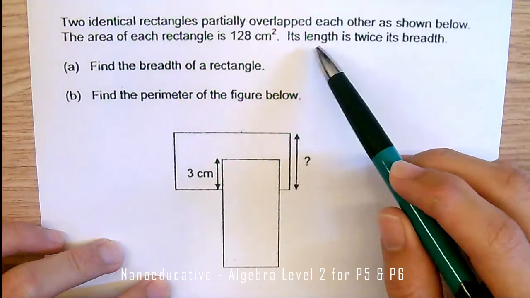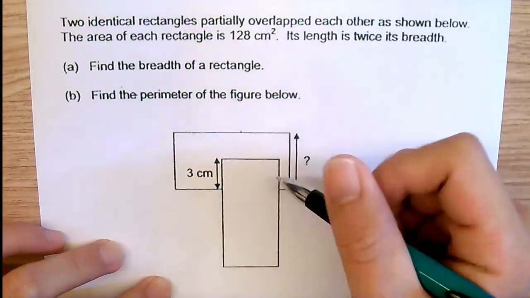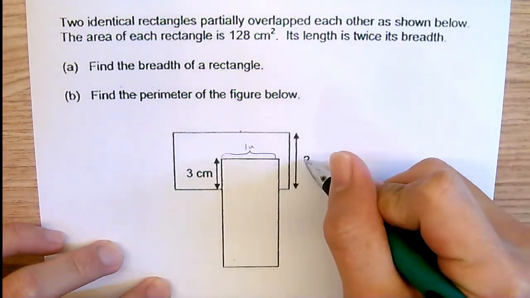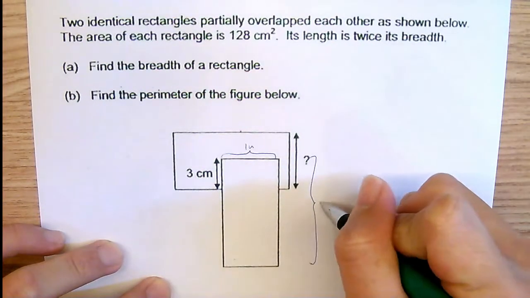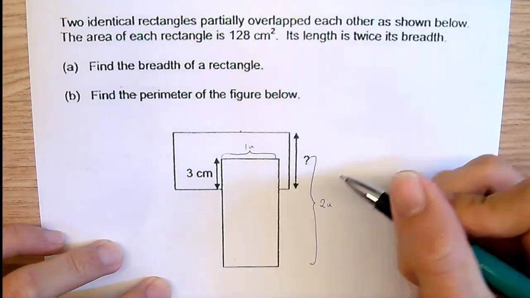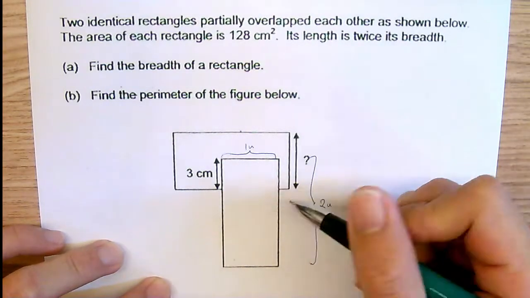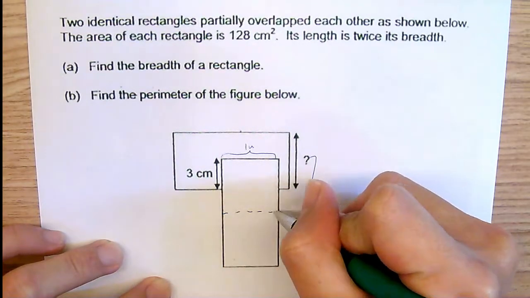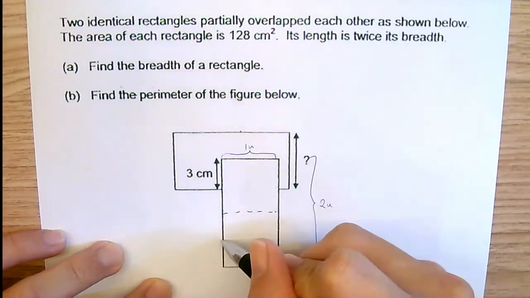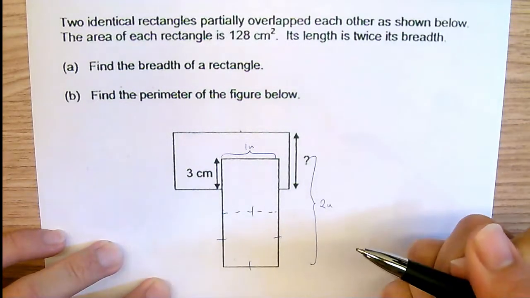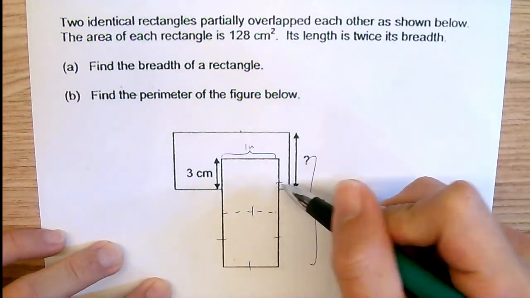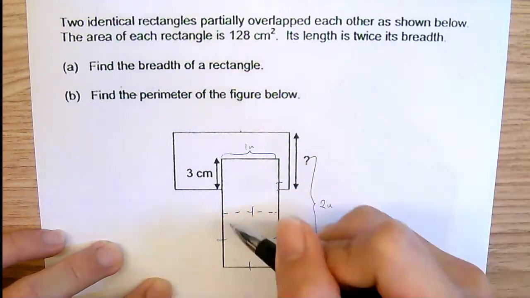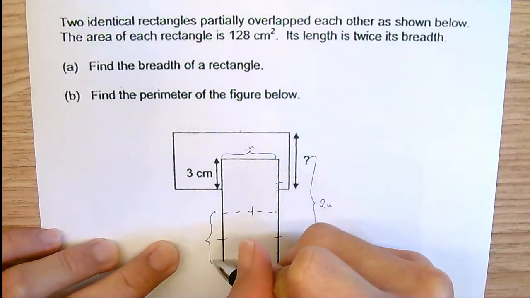They mentioned to us that the length is twice the breadth. Which means that if this one is 1 unit, then this entire thing must be 2 units. What will happen if I cut this rectangle into 2 equal parts? Each part will become a square. So this will be the same as this, and this will be the same as this as well. If this one is 2 units and I cut it into 2 equal parts, wouldn't this be 1 unit?